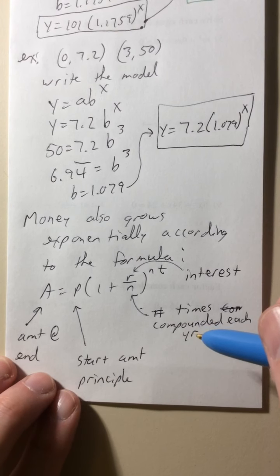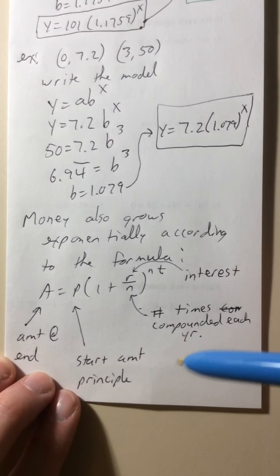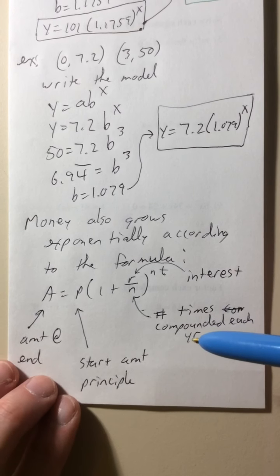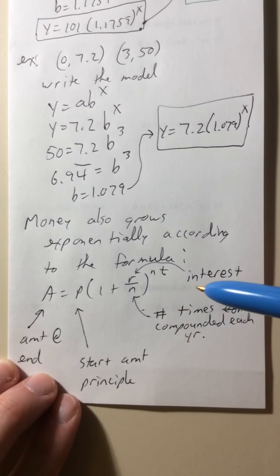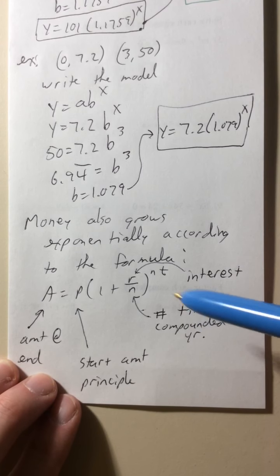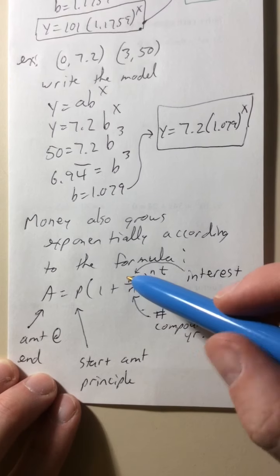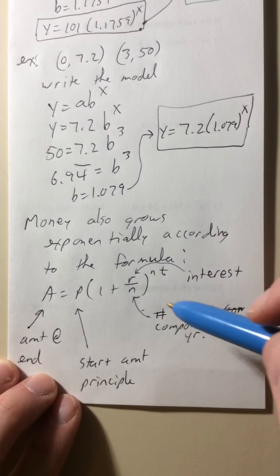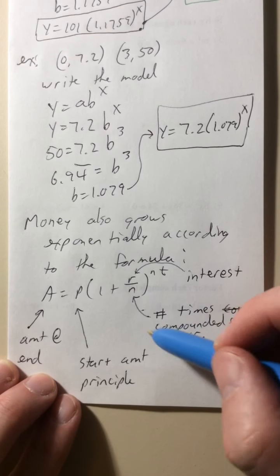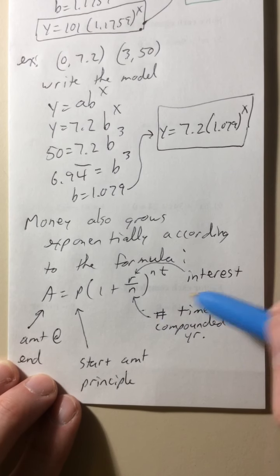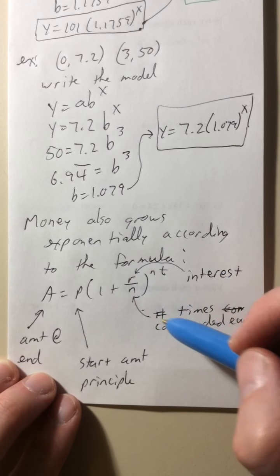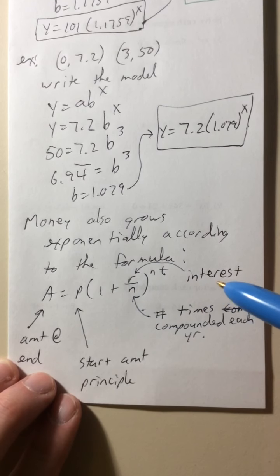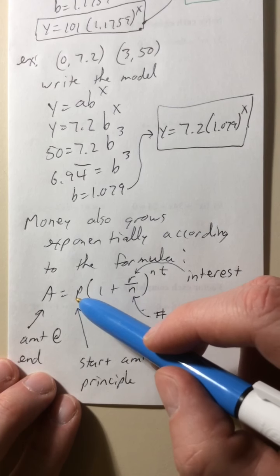Compounded means how often are we calculating the interest. We could calculate the interest once a year, which is annually, or twice a year, biannually or semi-annually. We could do quarterly, 4 times a year. We could do monthly, 12 times a year, and it would be 12 in that case. We could do it daily, 365 times. We could do it weekly, 52 times. It's just the number of times that we compound or calculate the interest in a given year. So R again is the interest rate, and N is the number of times that we calculate that interest on the amount that we have invested, the principal.